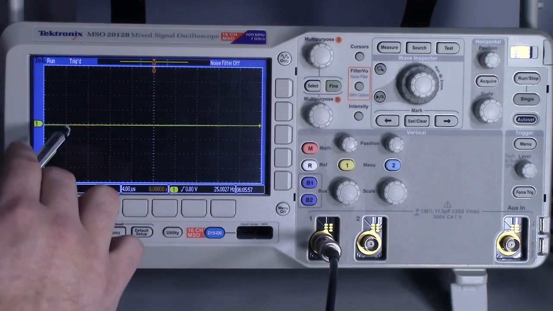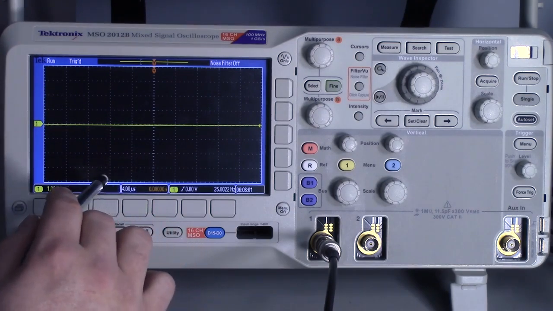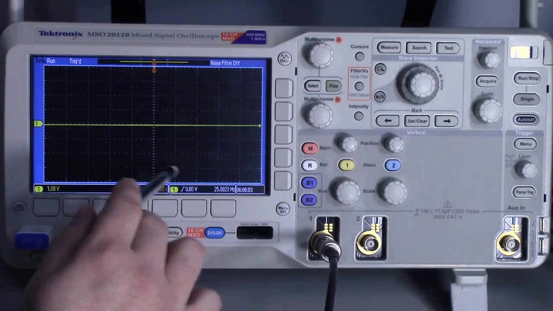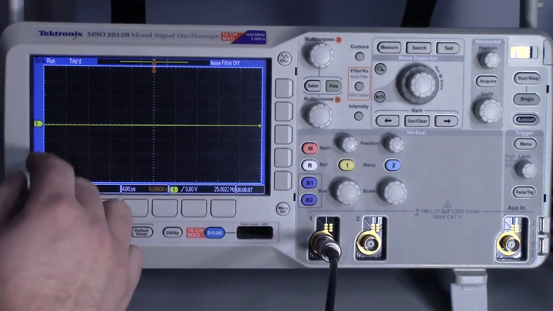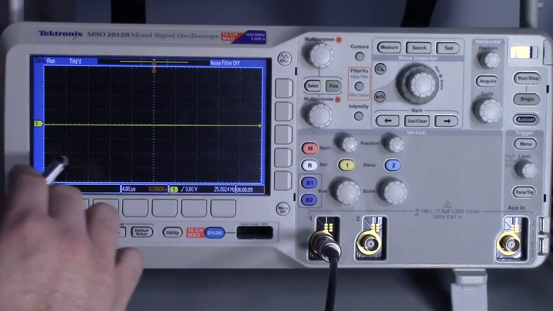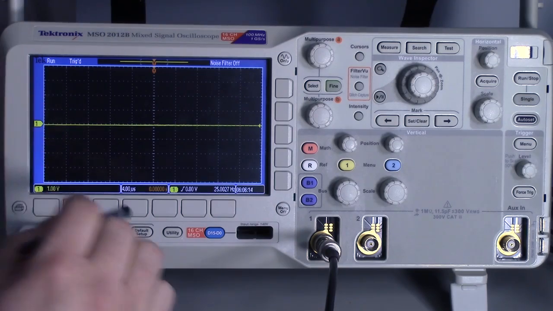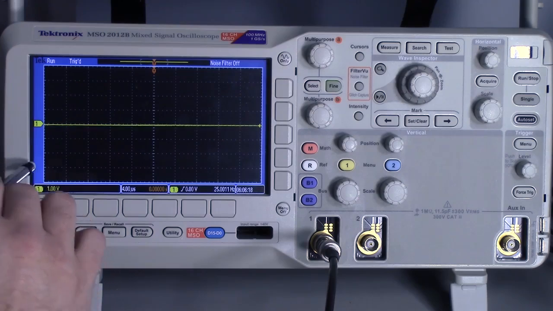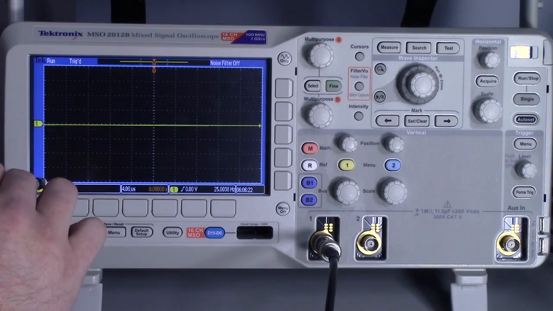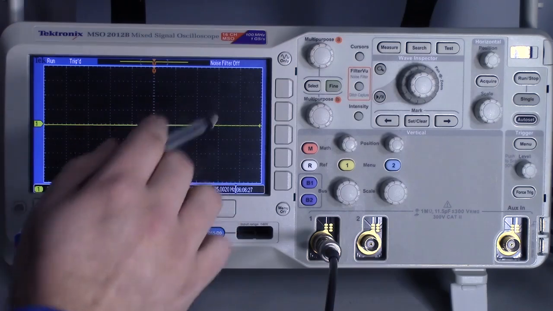Now, if you've noticed, there's a bunch of white dotted lines in the background. This is the graticules. So this basically breaks up the entire screen into equally divided segments. In the horizontal, it's 10 divisions. In the vertical, it's 8. And then down here, this will tell us that the vertical, which is over here, is 1 volt per division. So I can put 8 volts from top to bottom on this scale.